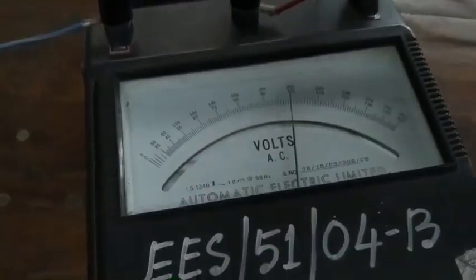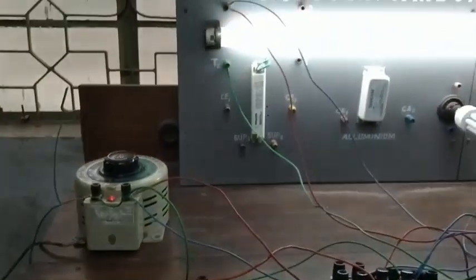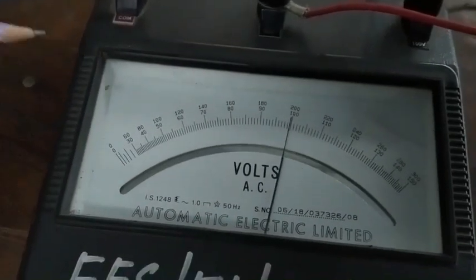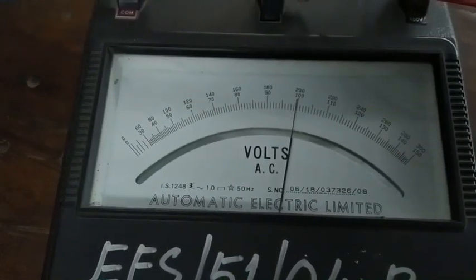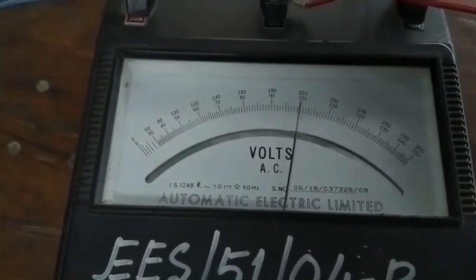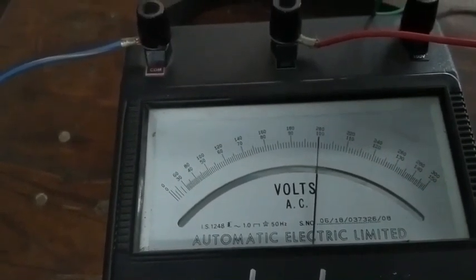Here I use the 300 volt scale, so you have to take the upper reading of this voltmeter. Here the upper reading is 200 volt. So I record 200 volt as the starting voltage.